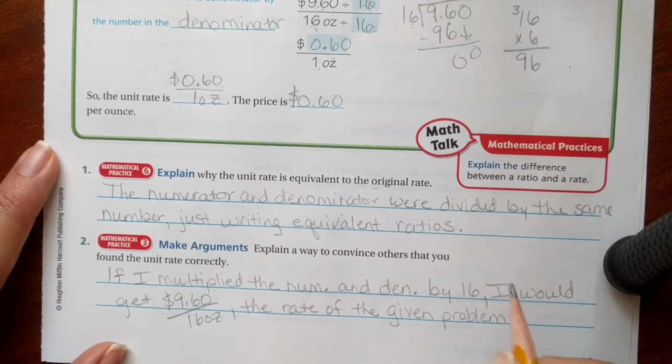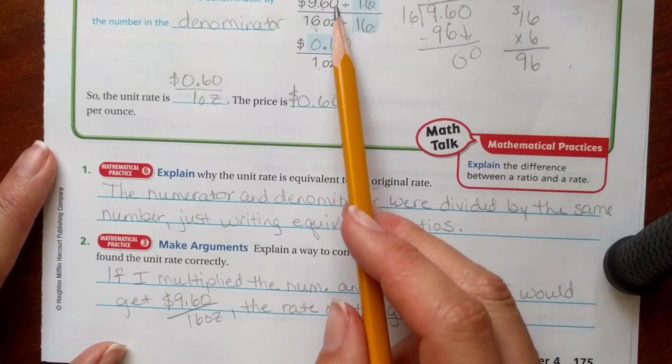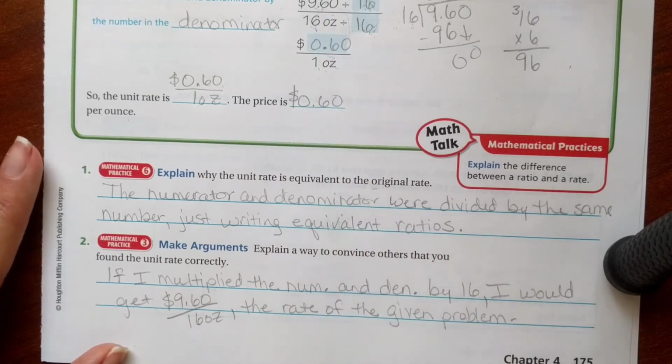So if I went back and I multiplied this number by 16 over 16, it would take me right back to this again. That would prove that it's correct.